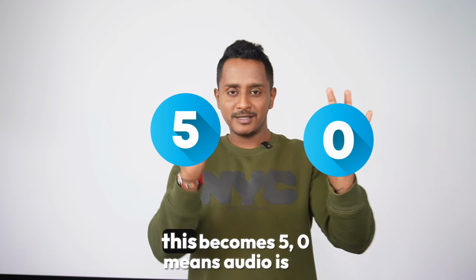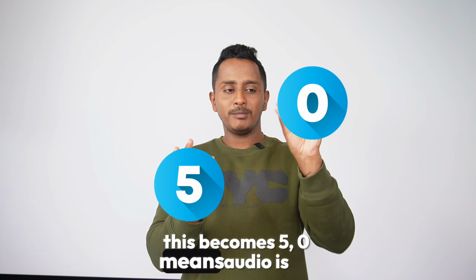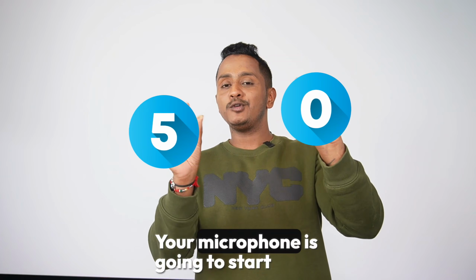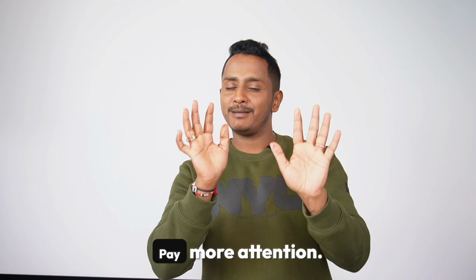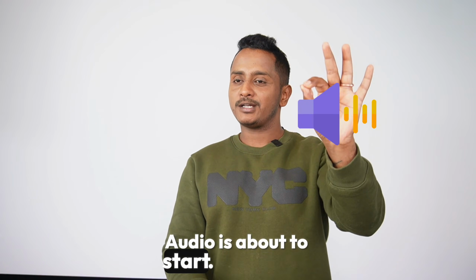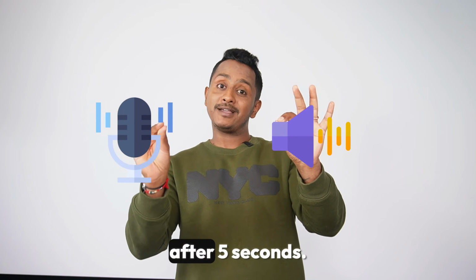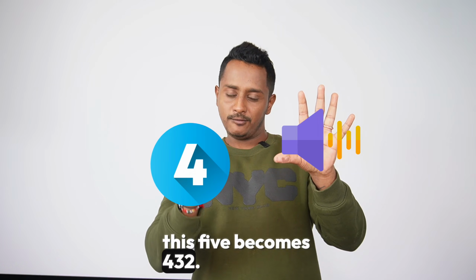When this becomes 0, this becomes 5. 0 means audio is about to start. Your microphone is going to start after 5 seconds. Pay more attention. Audio is about to start. Your microphone is going to start after 5 seconds. When the audio starts, this 5 becomes 4, 3, 2.